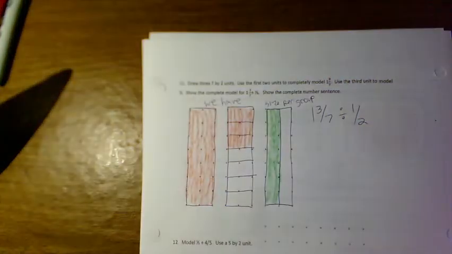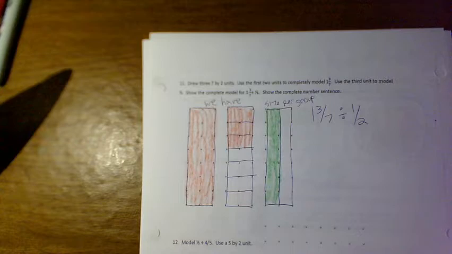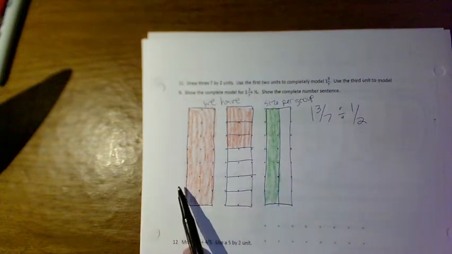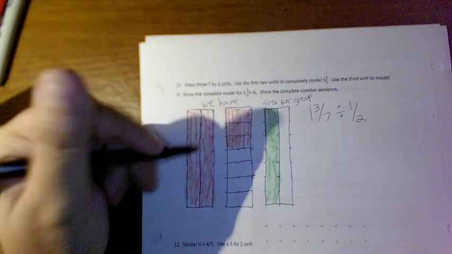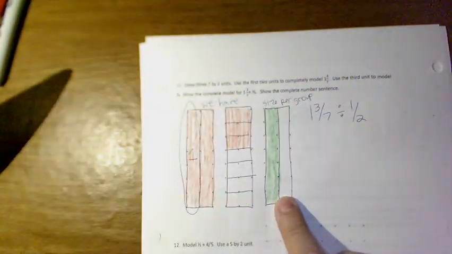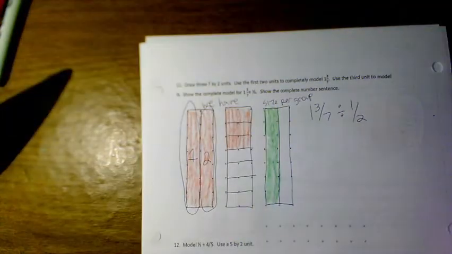Okay, so how many groups of 1/2 can go into 1 3/7? So I'm going to start by cheating a little bit because 1/2 and you have a whole over here. So essentially we can just chop this one in half, and this part would be your first group of 1/2, and then this part would be your second group of 1/2. So we have 2 full groups of 1/2.